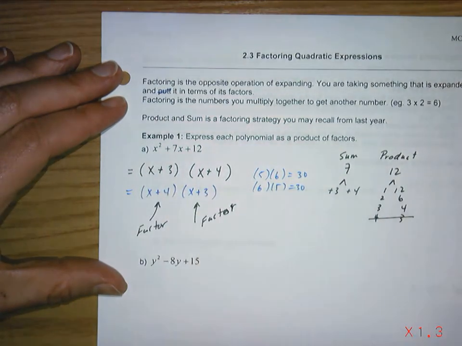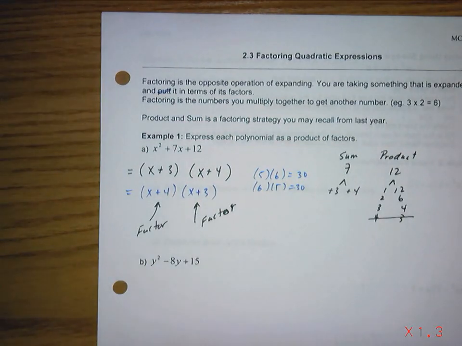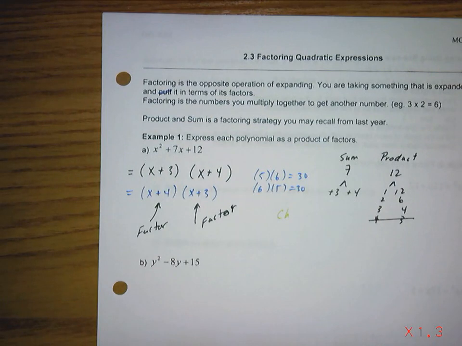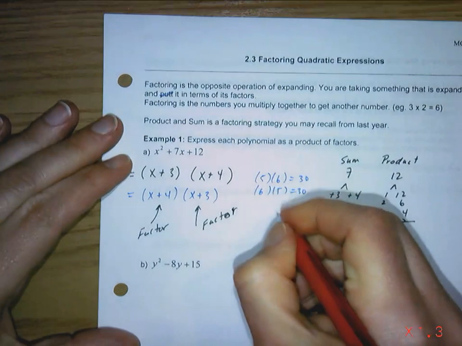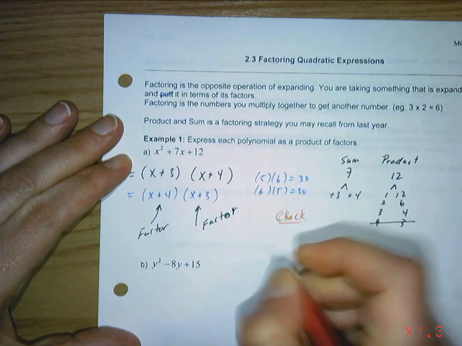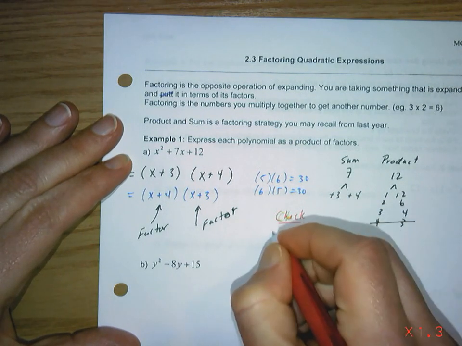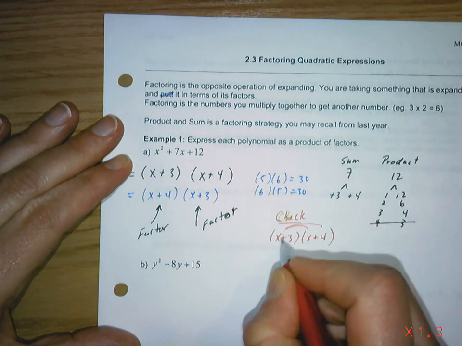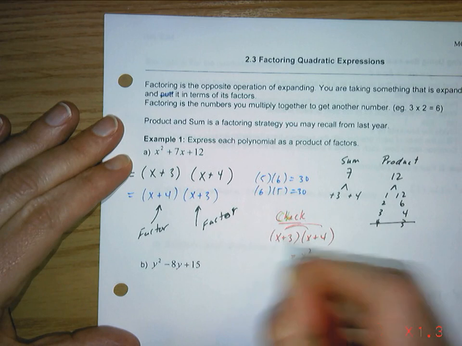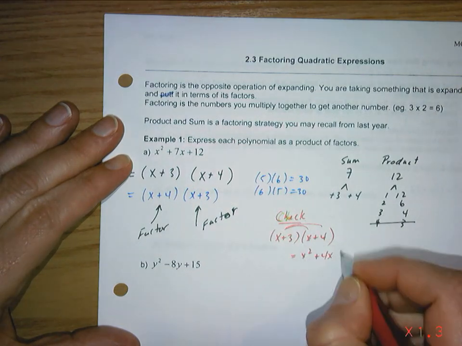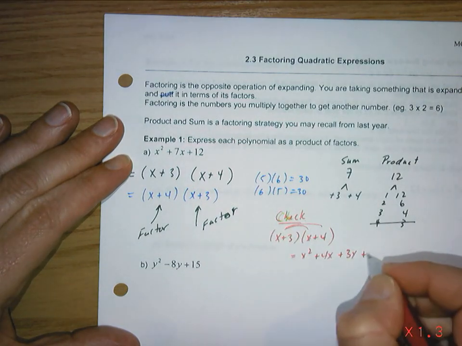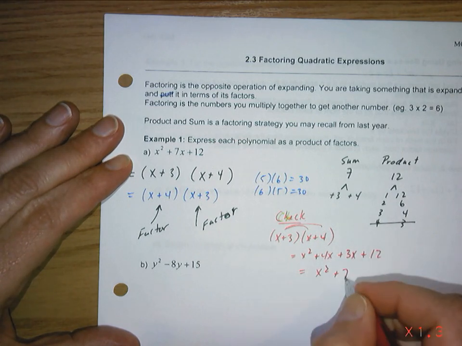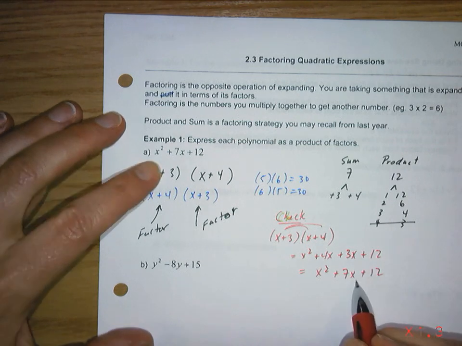If we were to expand this, we could see that we are in fact right. So if I wanted to check it, well, that's a horrible color. That's not going to do. Let's see if this pen will work. Let's do a check. So to do a check, what we do is we expand. So we take the x plus 3 and we take the x plus 4 and we're going to expand it. So x times x is x squared. X times 4 is 4x. 3 times x is 3x. 3 times 4 is 12. Put those together, we get x squared. 4x and 3x are like terms, 7x plus 12. Is that what we started with?